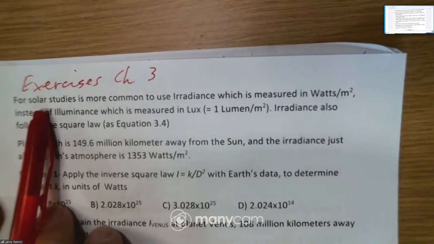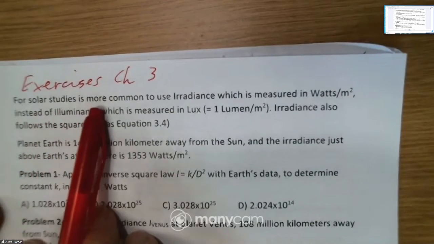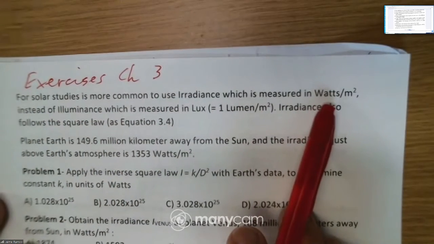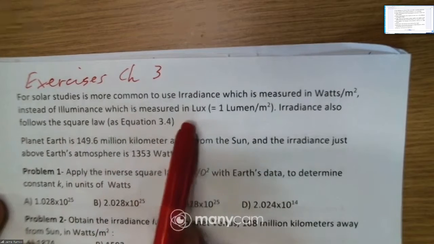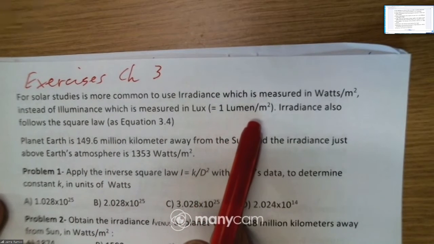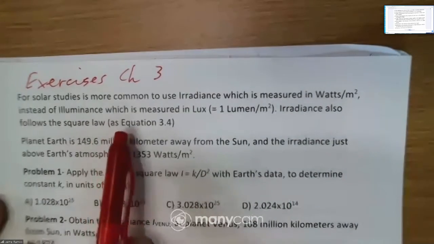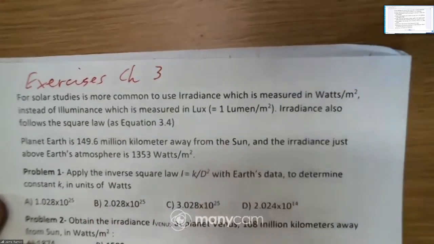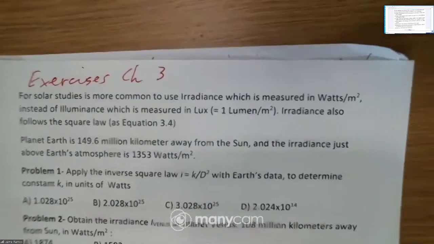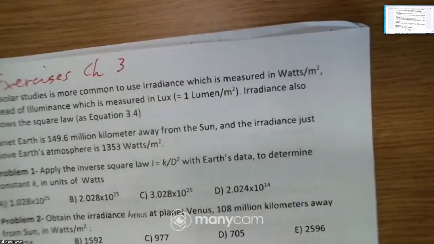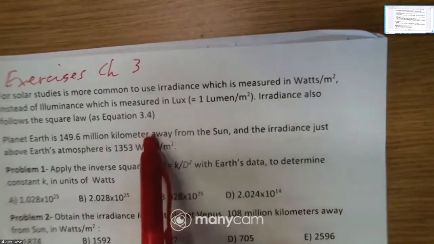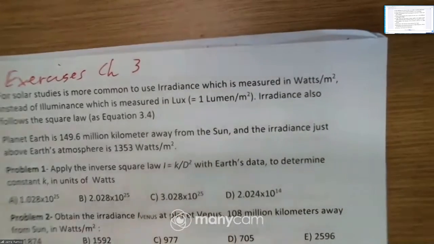Okay, so if you work in solar energy, then you use watts per square meter. If you work in photometry, then you use the lumen per square meter. Both of these obey the square law. The square law says that the intensity is equal to the lumens or watts divided by the distance squared.